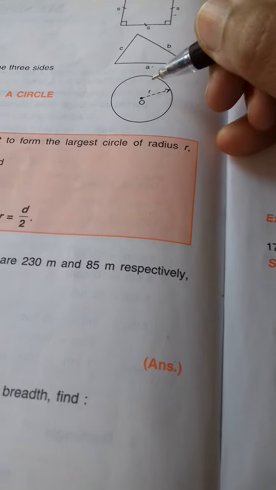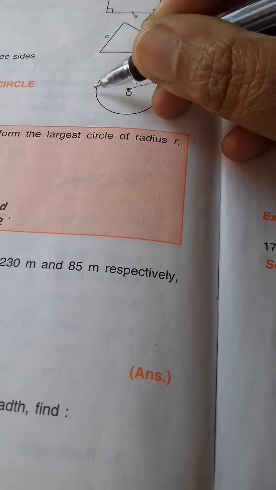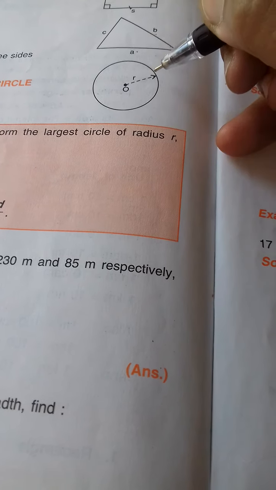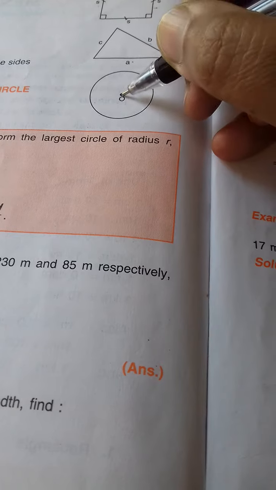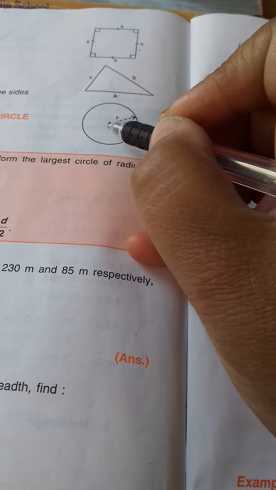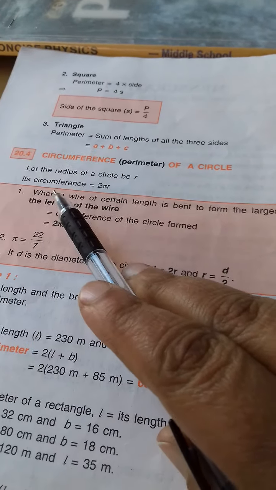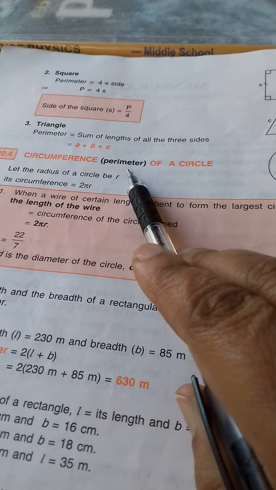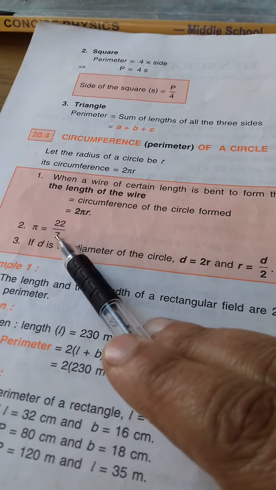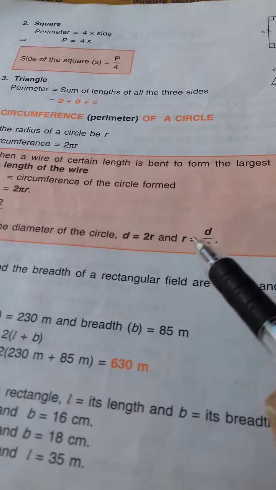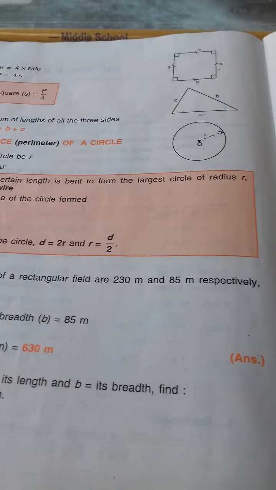Then comes your circle. Now children, when you put the compass and draw a circle, this is your center. Okay, and the outer line, the boundary line, we call the circumference. The distance from the center to the circumference is your radius, and if we double this radius, it becomes your diameter. So class, circumference, that is the perimeter of the circle, is equal to 2 pi r, where the value of pi is 22 upon 7, and diameter is twice the radius, and also you can say that radius is half of the diameter.